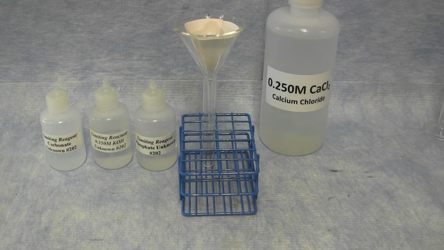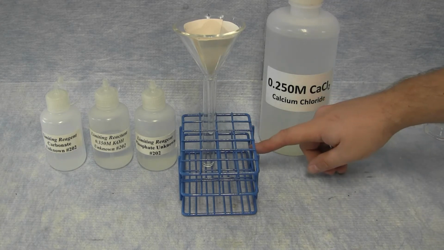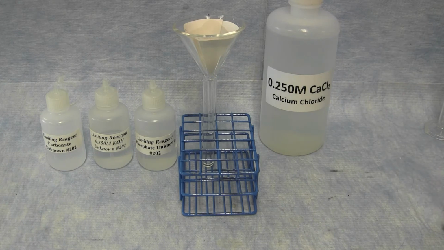As the liquid passes through the filter paper, all or most of the precipitate should be contained in the filter paper, and only the clear liquid should be passing through into the test tube. This liquid is the filtrate of the reaction.